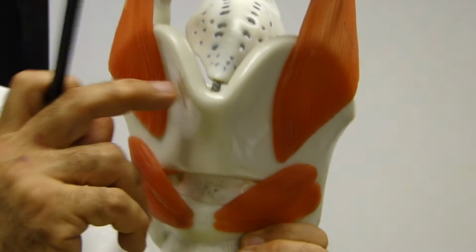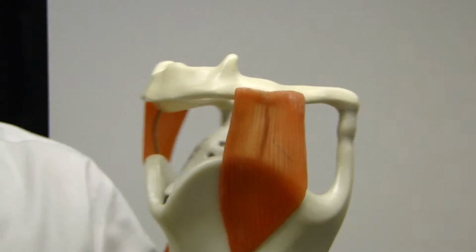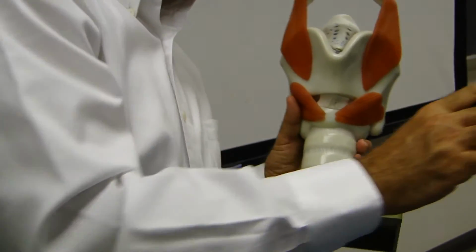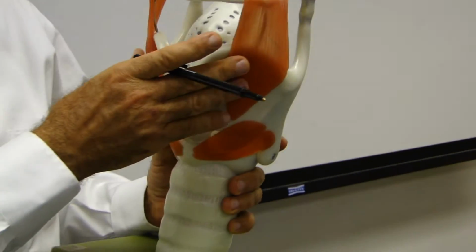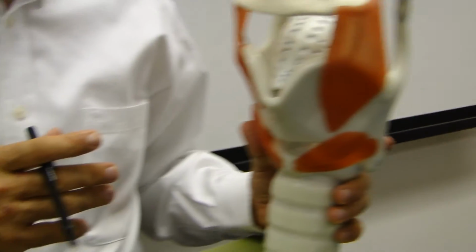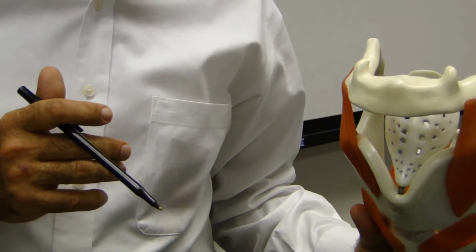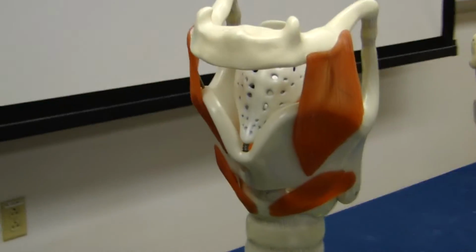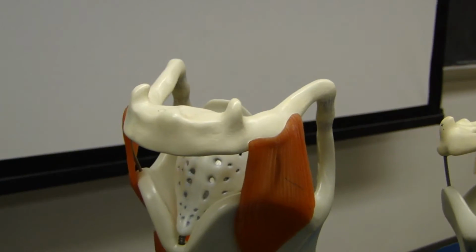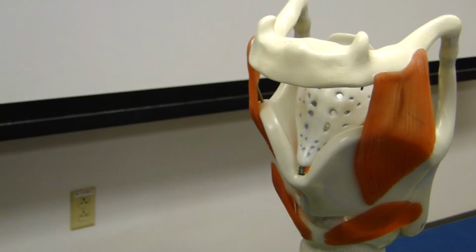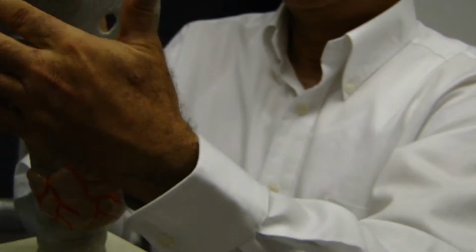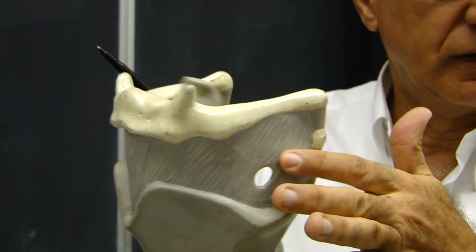Now, between the thyroid and the hyoid, you call it thyrohyoid membrane. The membrane is not very clear on this model. Well, there are other models which have the membrane, and that membrane is called thyrohyoid membrane.